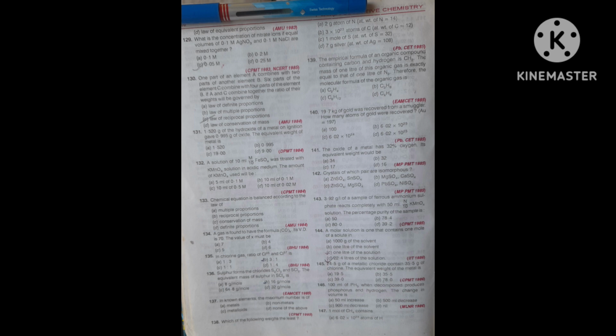Now next question, that is 134. A gas is found to have the formula CO whole X. Its vapor density is 70.